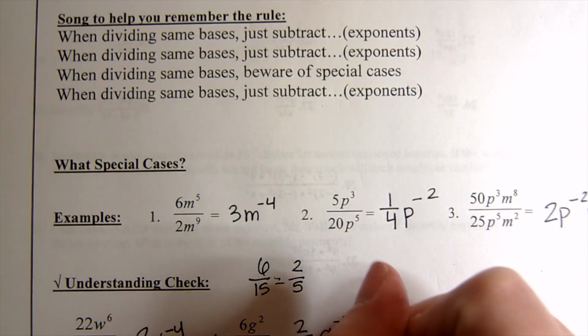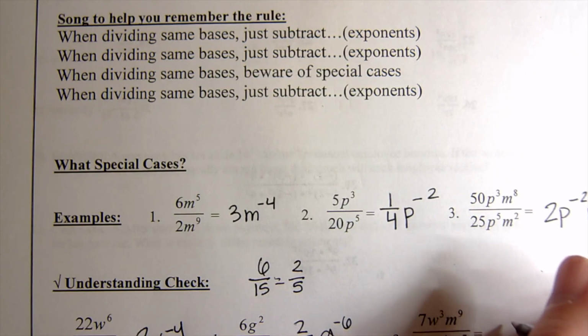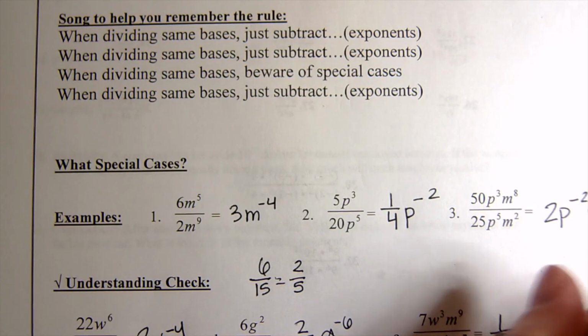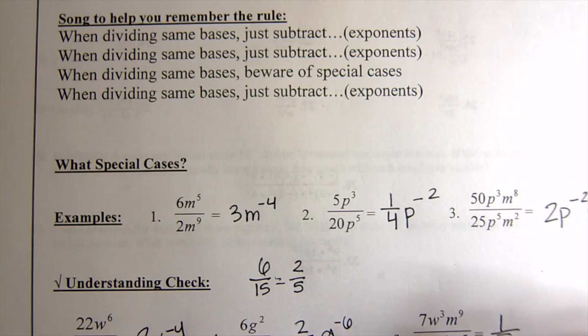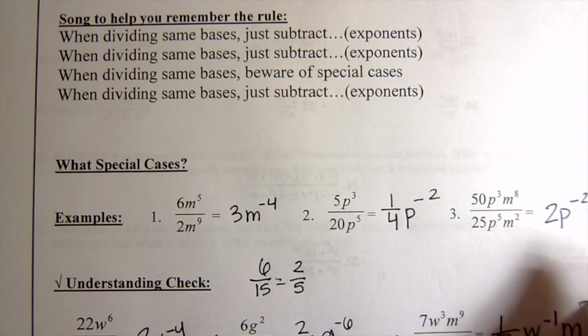Negative 6. Number 7, 5. Yeah, 1 over 5. W to what power? Negative 1. M to the second power.